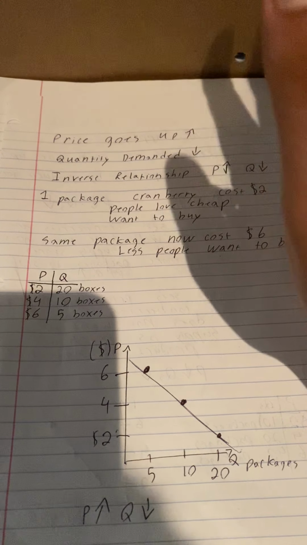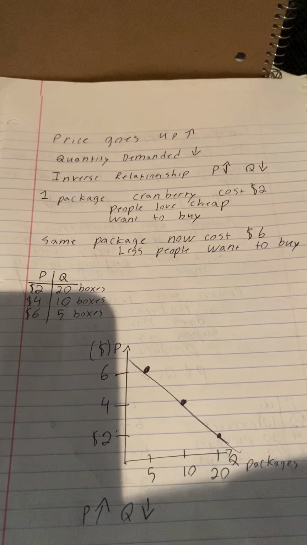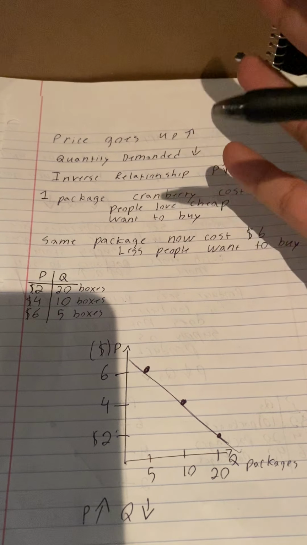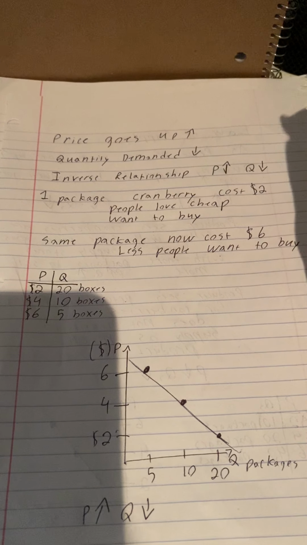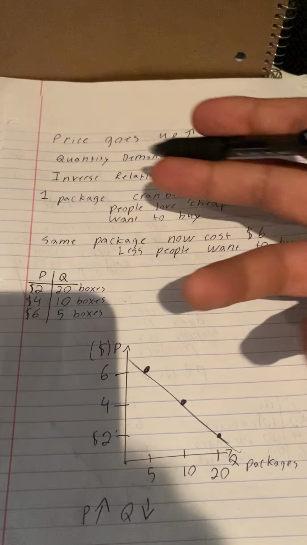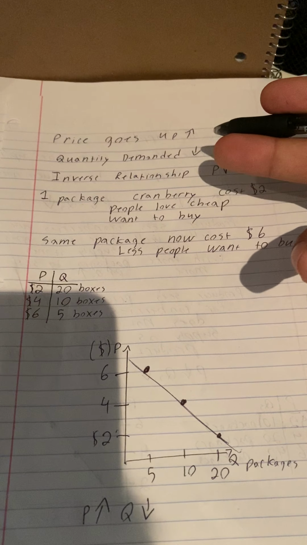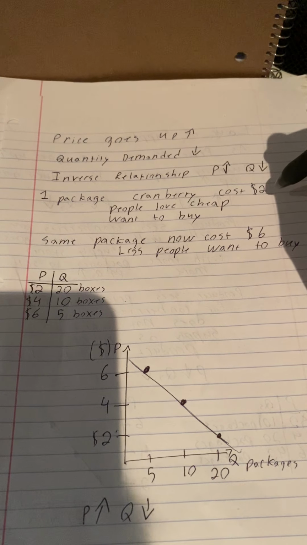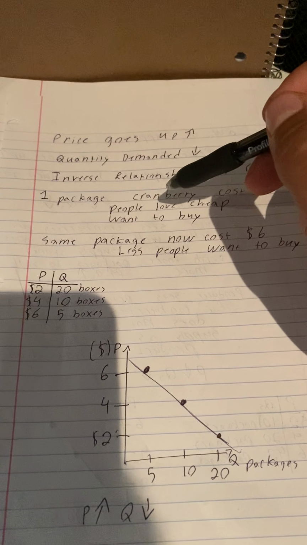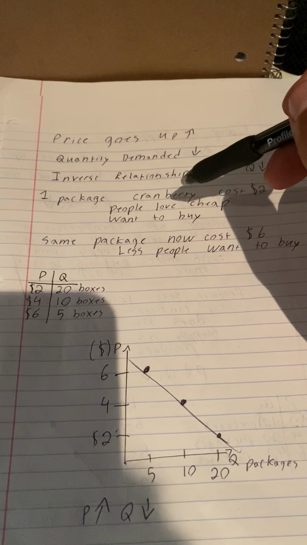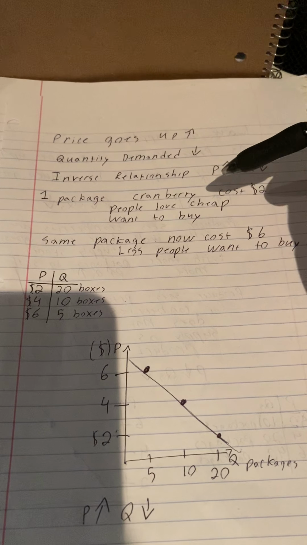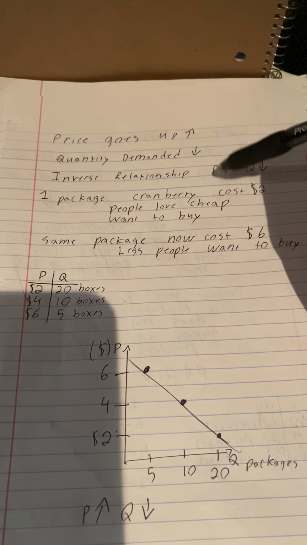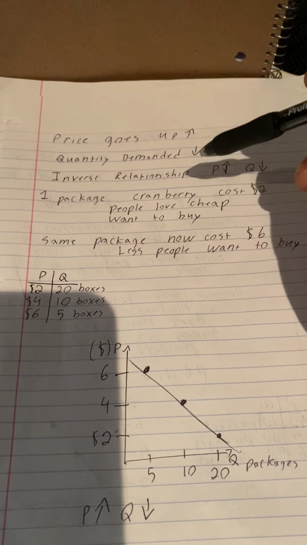So it's a little distraction. I can see why teachers are like, wow, I want quiet. Good focus. Now that we have the customer cap, we think, actually, this makes sense. If one package of cranberries costs $2, people probably want to buy it. They say, wow, that's a cheap box of cranberries. I want to buy that. But if that same, as the price, sorry, getting ahead of myself.